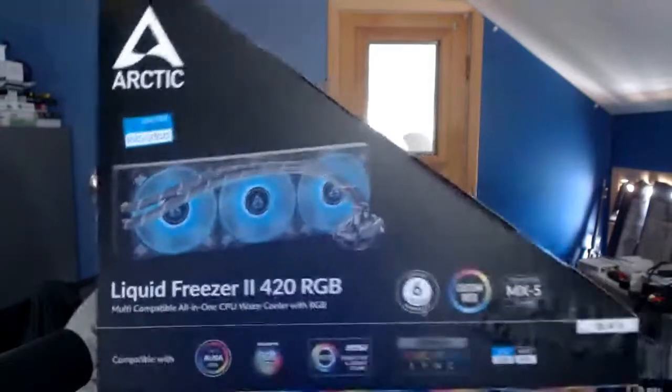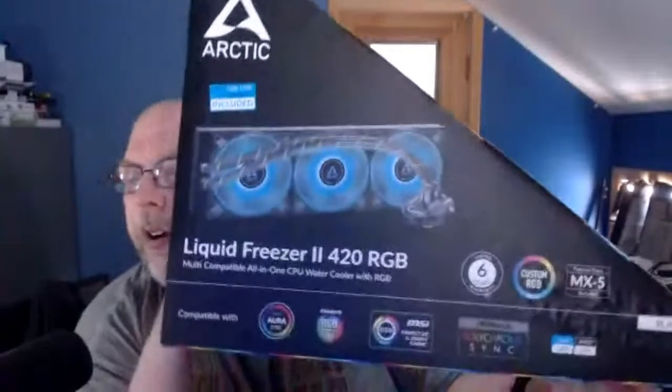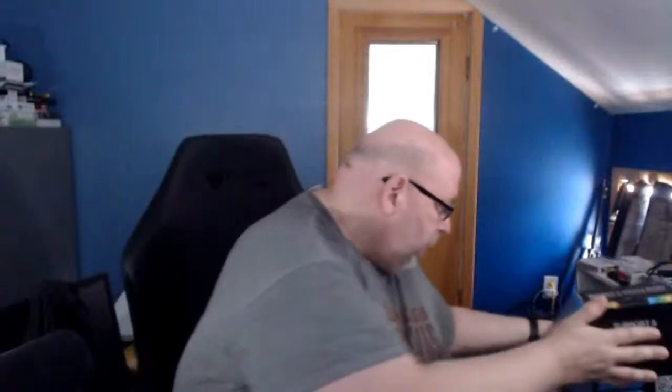the last of my major parts arrived yesterday. So I've got the Arctic Liquid Freezer 2 420 RGB. This is actually the first liquid cool unit that I have purchased for myself. It did also come with the adapter bracket for the LGA 1700 platform, which I won't be using, but I guess I've got it in case it comes to that at some point.